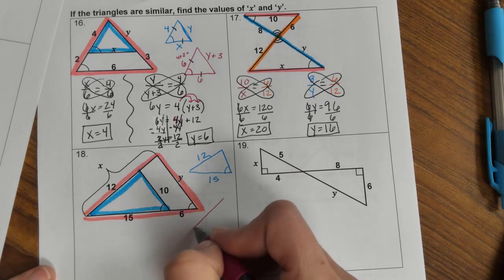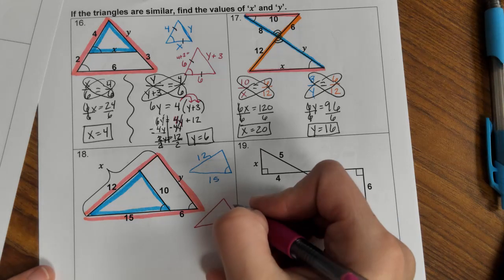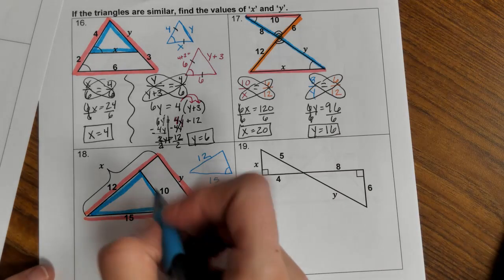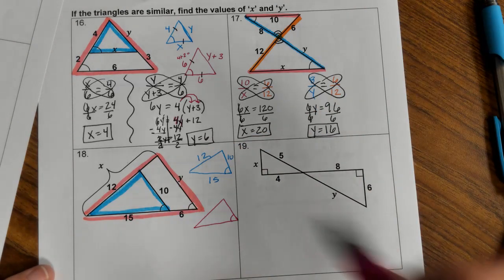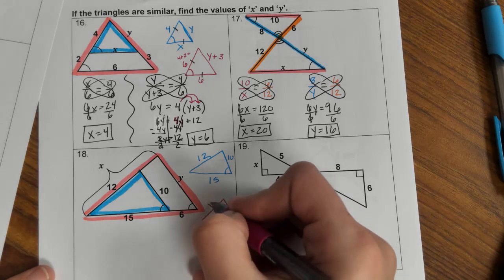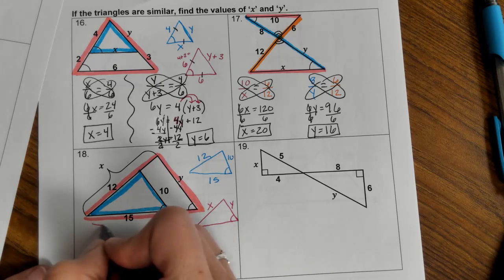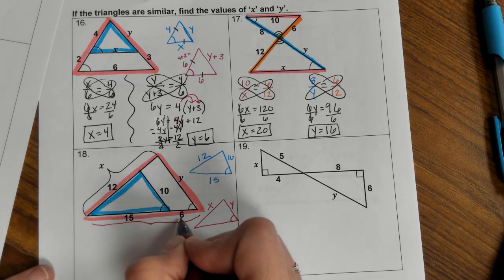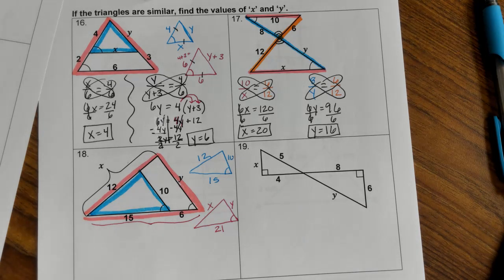I'm going to draw the other triangle. Here's my congruent angle. Oh, I forgot to mark the 10 right here. Get this 10 right here. Over here we have y. This whole side is x. And this whole side right here is the 15 plus the 6. And you'll get your 21, hopefully. All right? So let's go ahead and solve for our x and solve for our y.